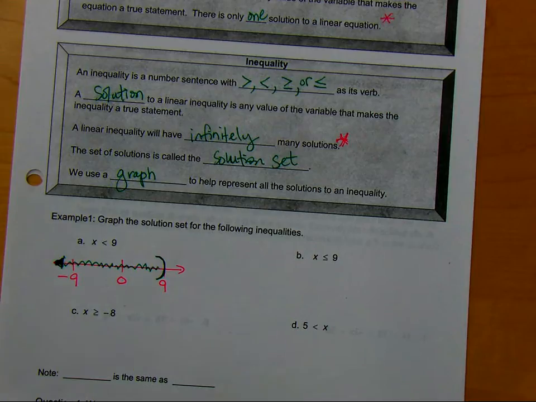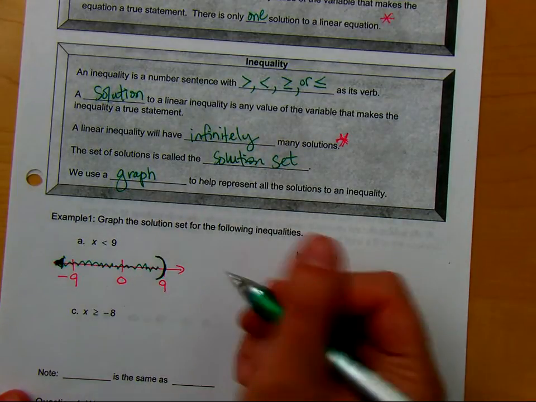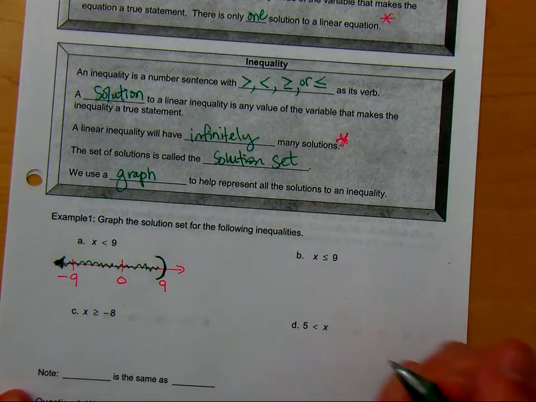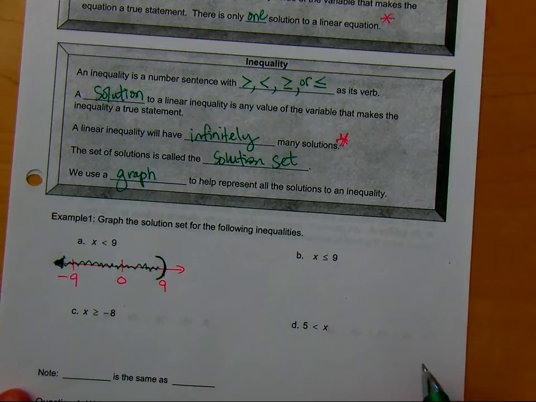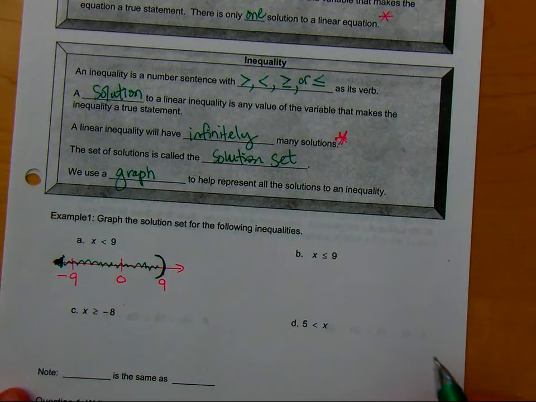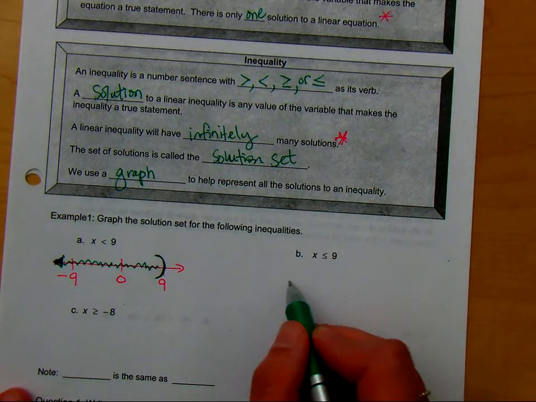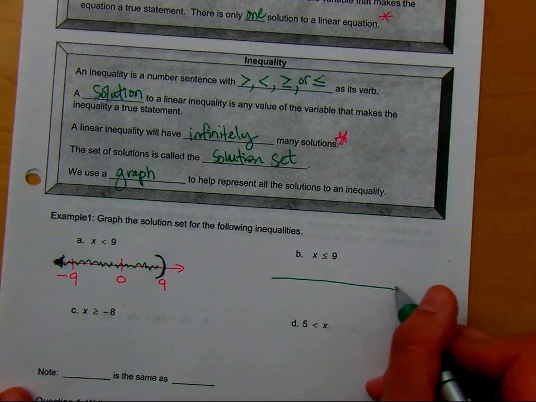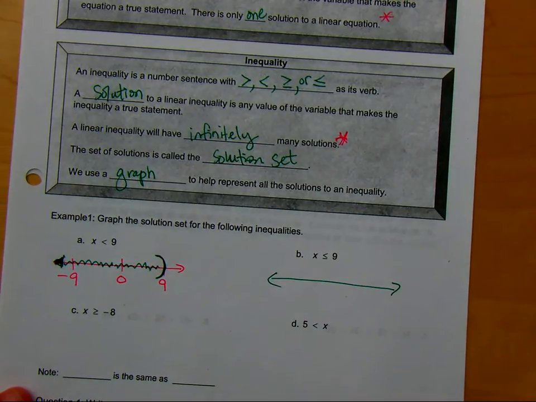Exactly. So you can do a parenthesis, or you could do an open circle here. I'll do them both to show. Yes, if it's included, you would do a closed circle. So let's try this one now. And this one says, what is this? How do you read that one?